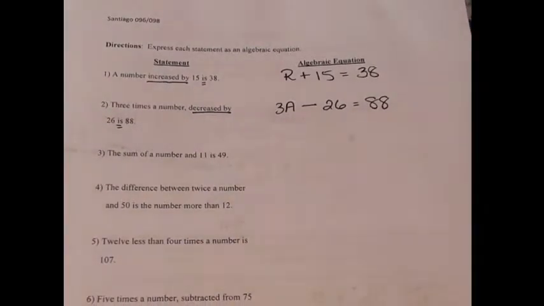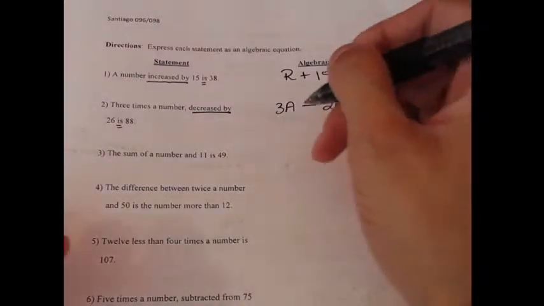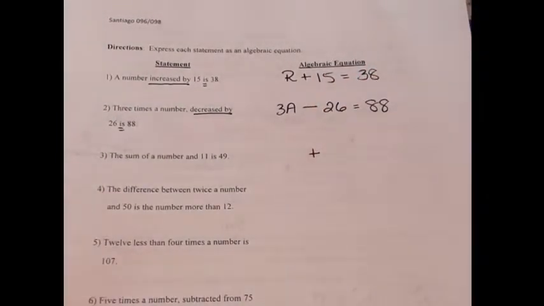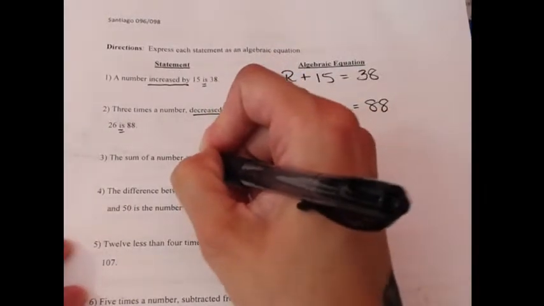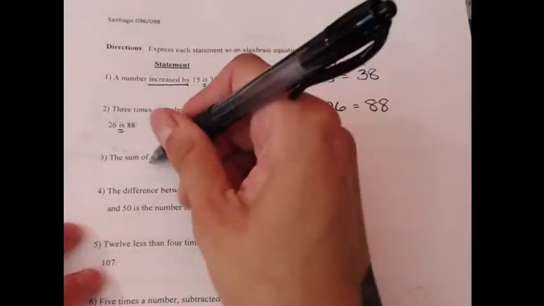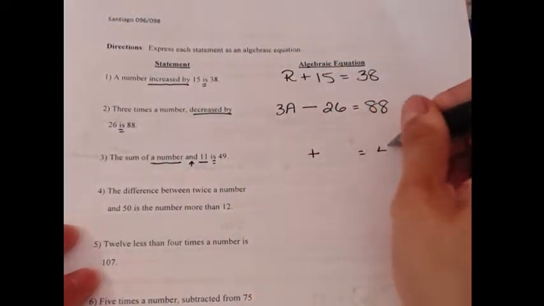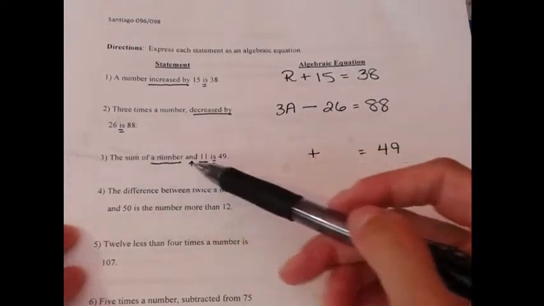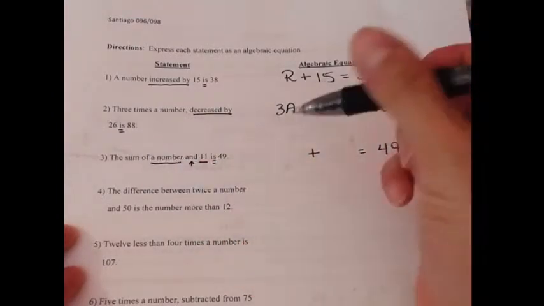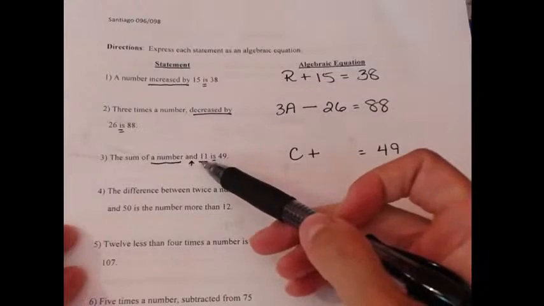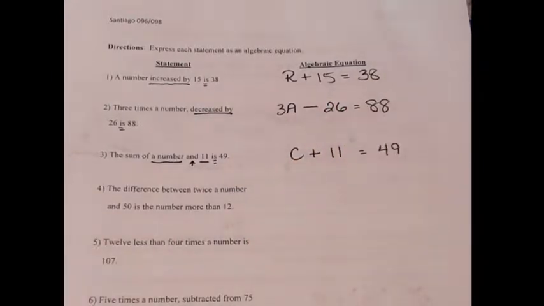Number 3: the sum of a number and 11 is 49. The sum of definitely means that we're adding two things, right? Notice the word and here. So the sum of this first piece and this second piece, and then that equals 49. So we're going to add a number, let's use C in this case, and 11. So we have C plus 11 equals 49. Excellent, Hannah.